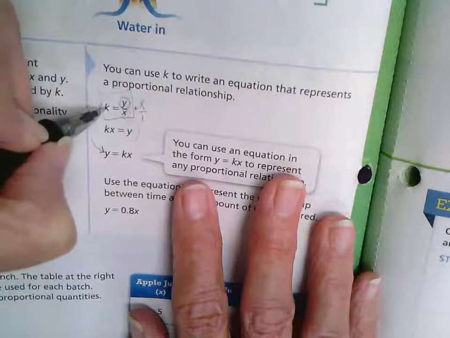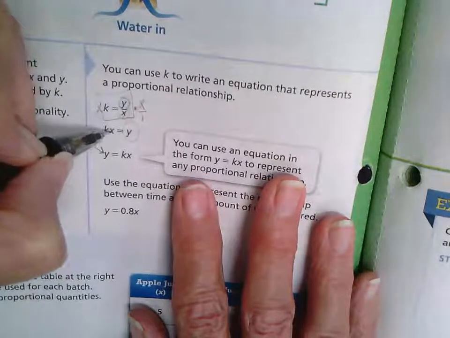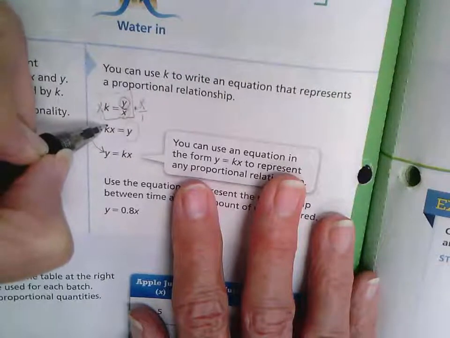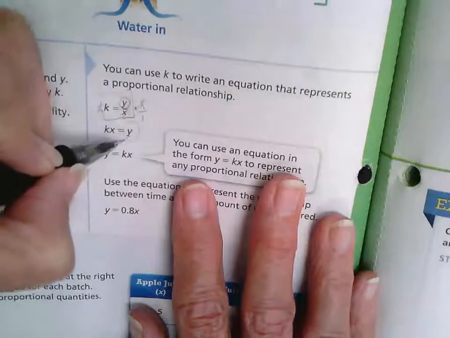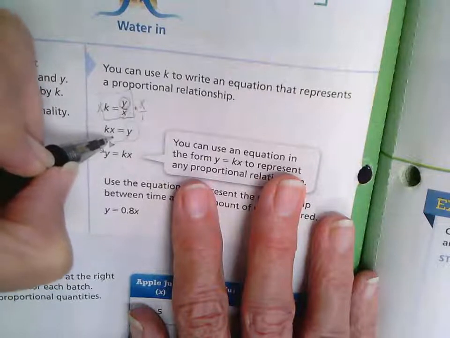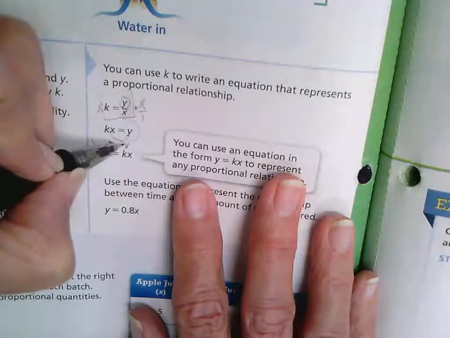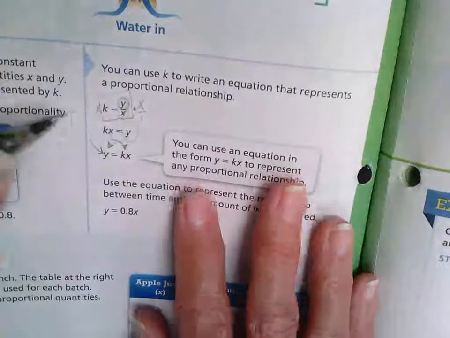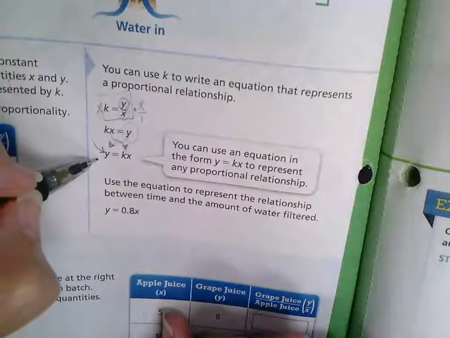And over here, I'm going to have x times k, or they wrote it kx. It doesn't matter because it's multiplication. And then all they did was they just moved one expression to the other side of the equal sign and the other expression to the opposite side.